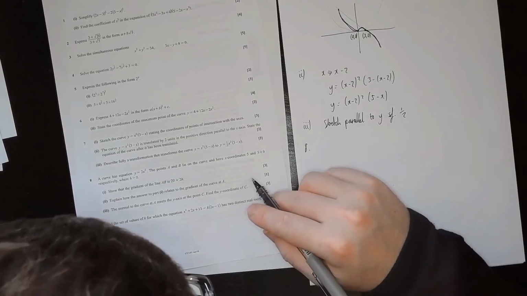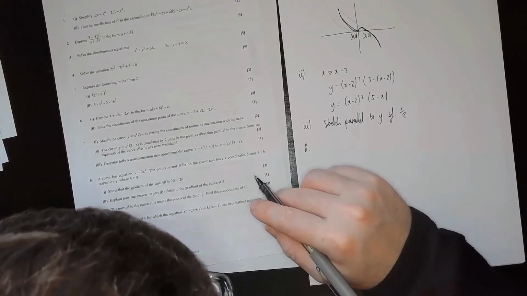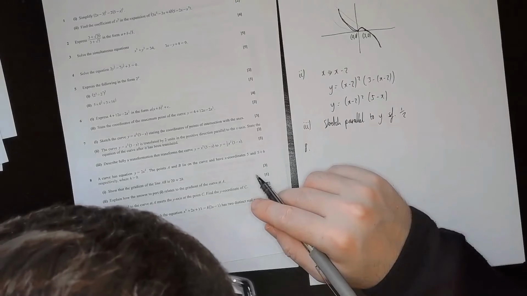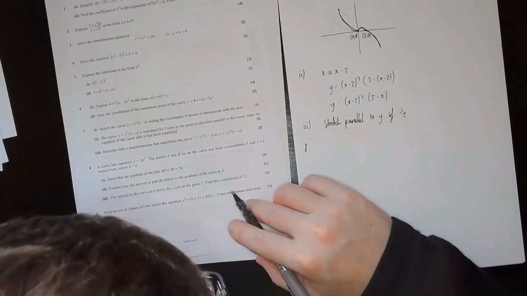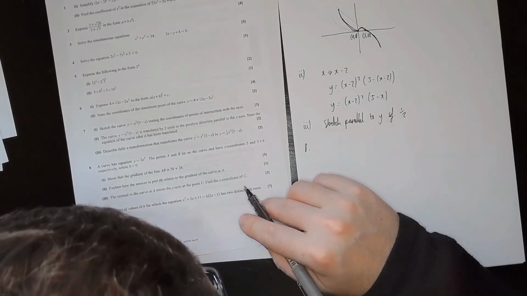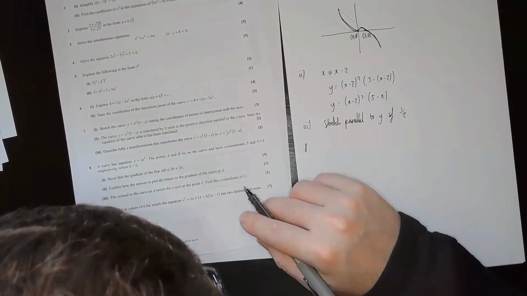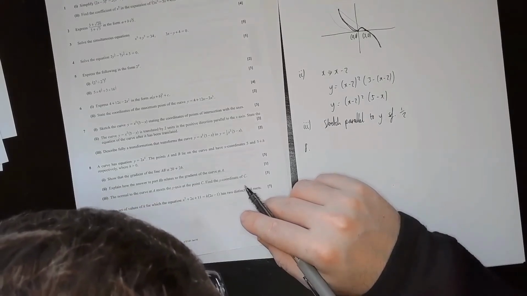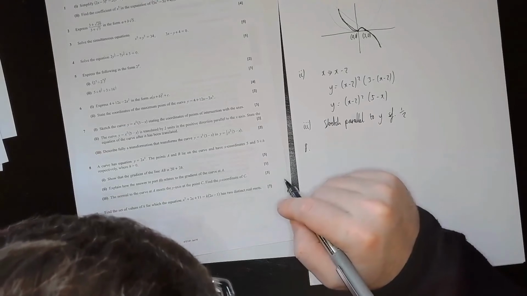The curve has the equation y equals 2x squared. The points A and B lie on the curve and have x-coordinates 5 and 5 plus h respectively, where h is greater than 0. Show that the gradient of the line AB is 20 plus 2h.